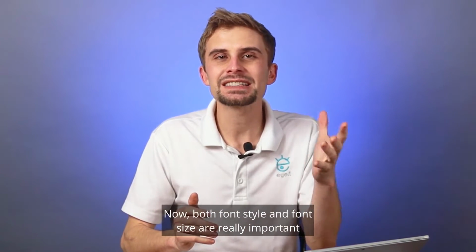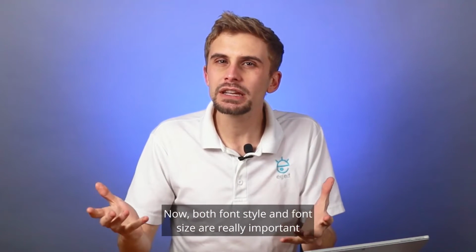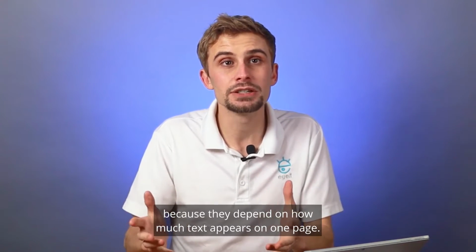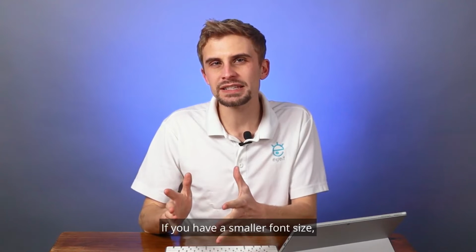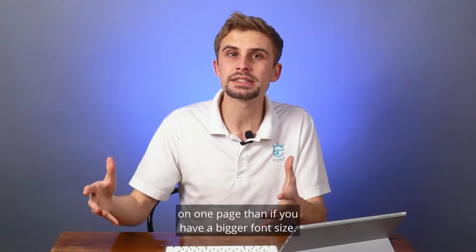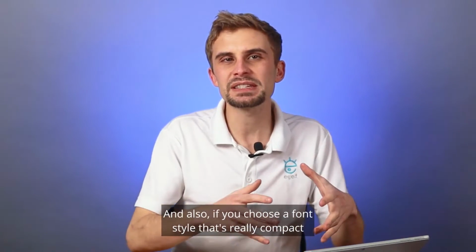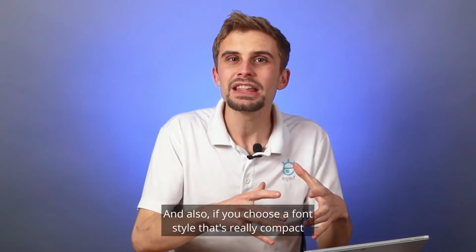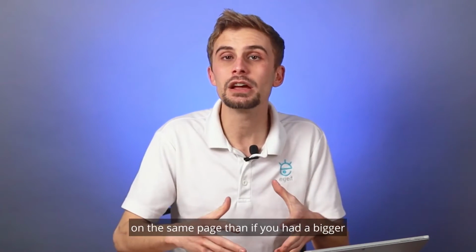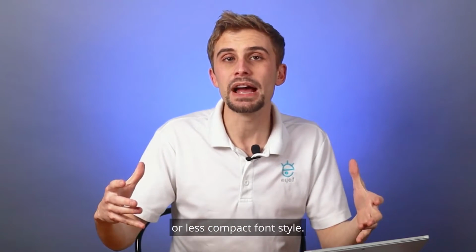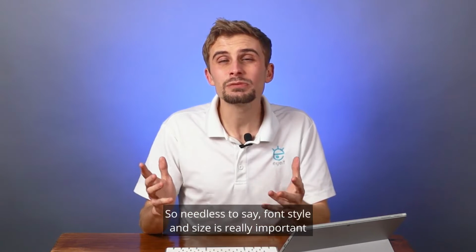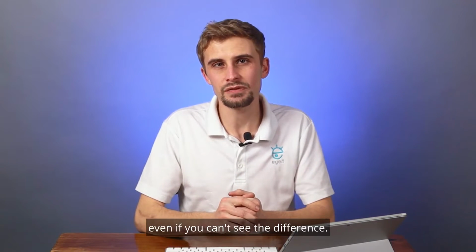Now, both font style and font size are really important because they depend on how much text appears on one page. If you have a smaller font size, then you're going to be able to fit more words on one page than if you have a bigger font size. And also, if you choose a font style that's really compact, then again, you're going to be able to fit more words on the same page than if you had a bigger or less compact font style. So needless to say, font style and size is really important, even if you can't see the difference.